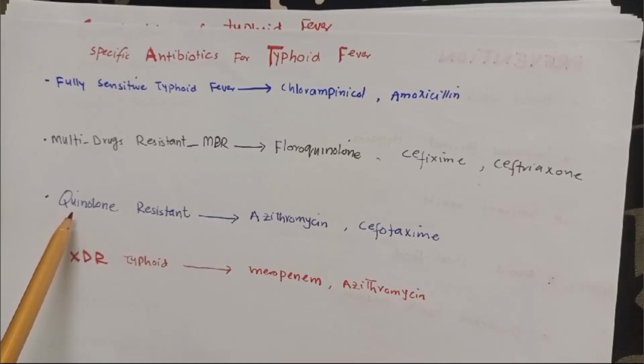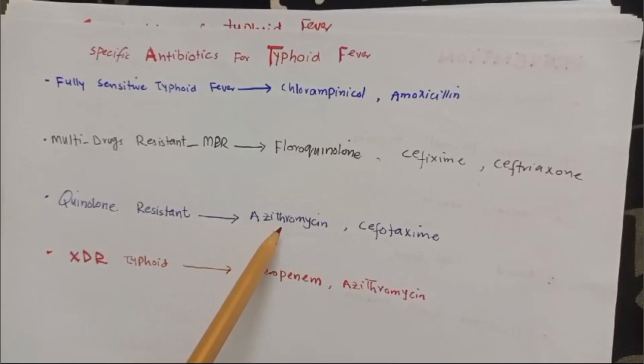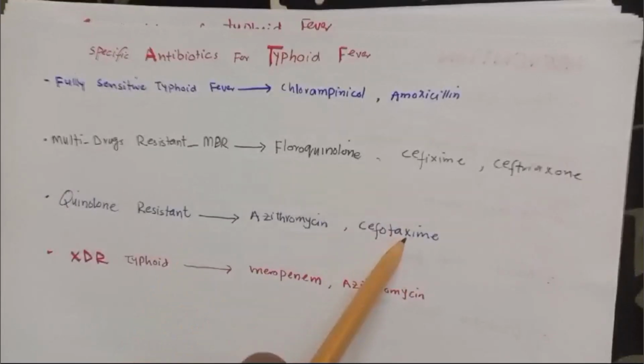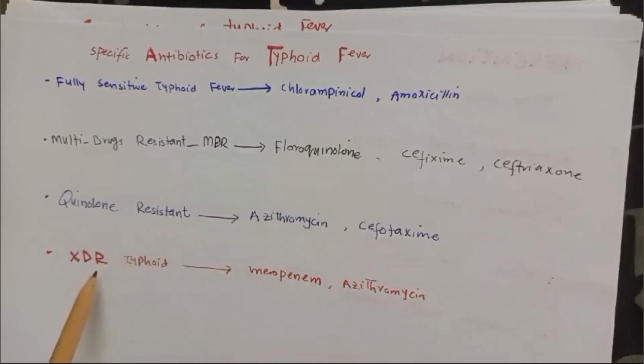And in the third category, quinolone-resistant typhoid fever, we treat with azithromycin or cefotaxime. And in the fourth category, XDR typhoid fever, we treat XDR typhoid fever with meropenem or azithromycin.